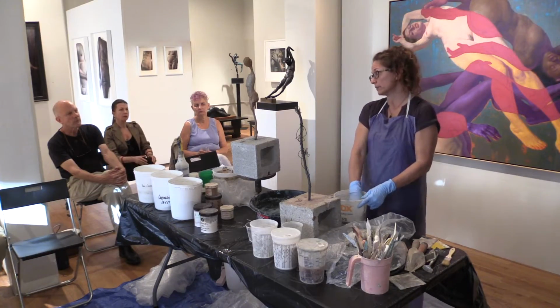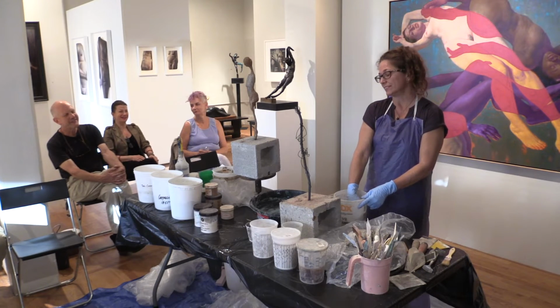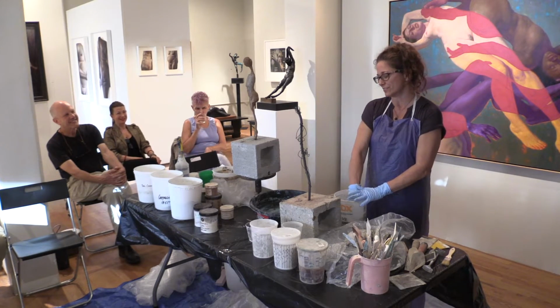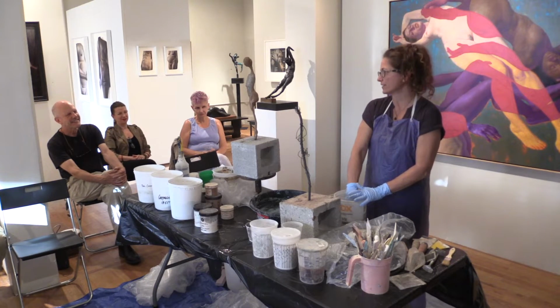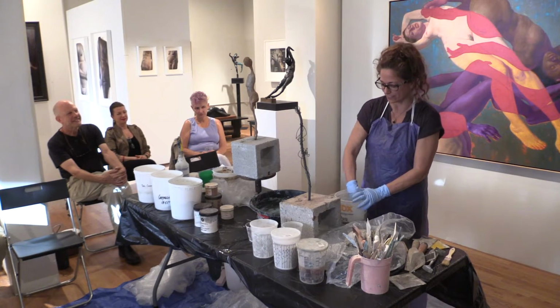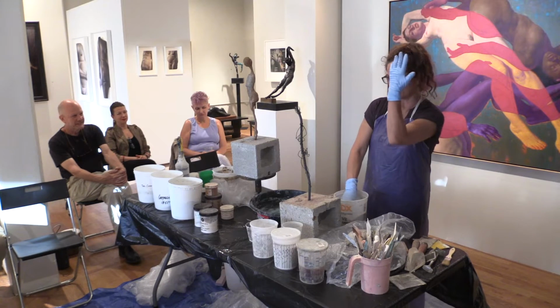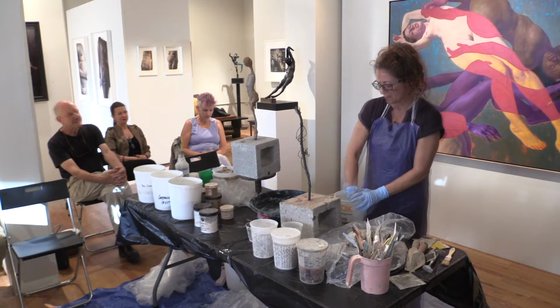I should be wearing a mask, but this is not enough to do enough damage just for this demo. But in my studio, I have a full mask and I have goggles on and everything. And of course, I'm wearing rubber gloves.